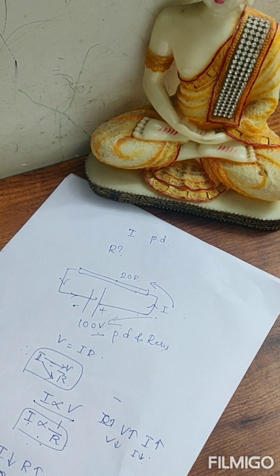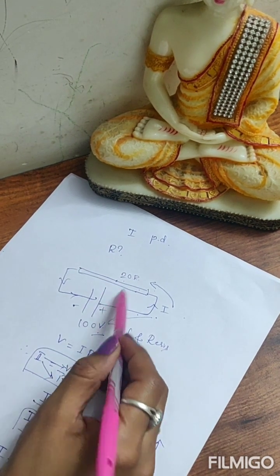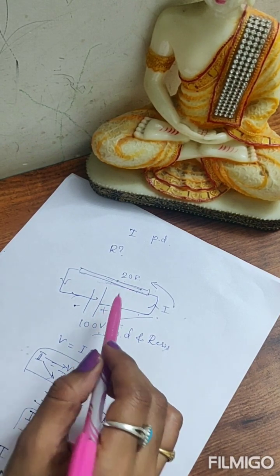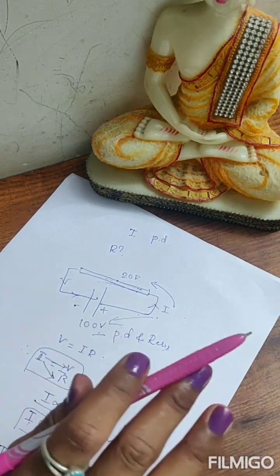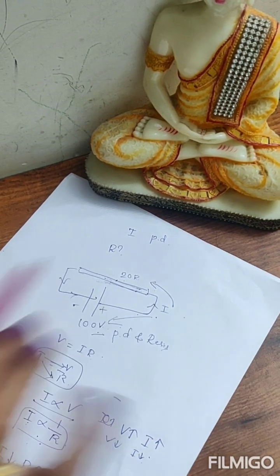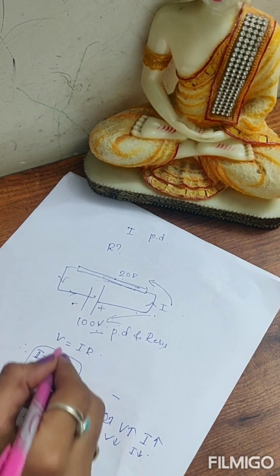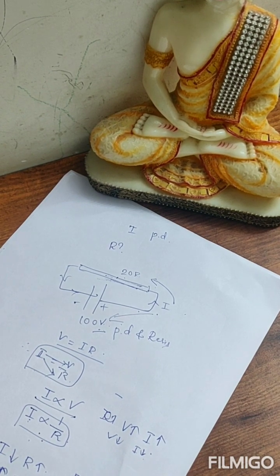So what is this resistance? Resistance is the ability of the material of the conductor. What is potential difference? It is the ability of the cell or the battery. Current flows according to this. R can be denoted according to the formula V is equal to IR, so R is equal to V by I.